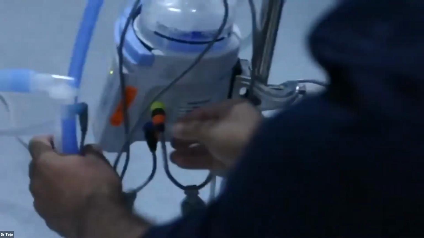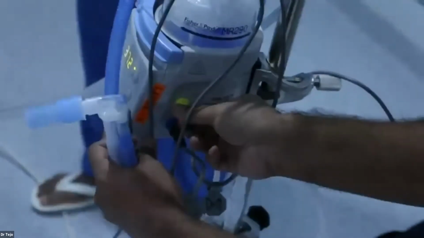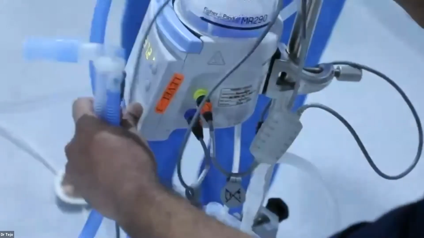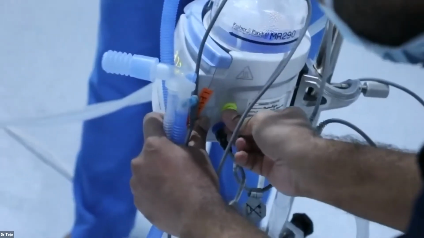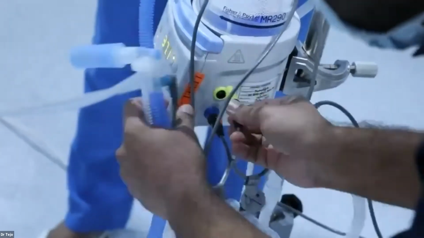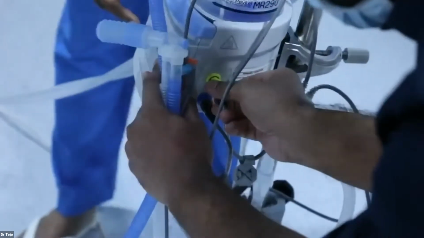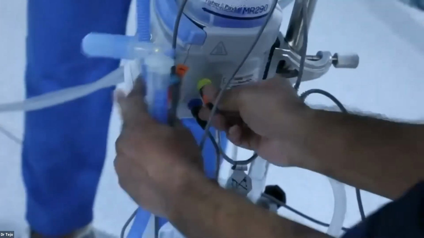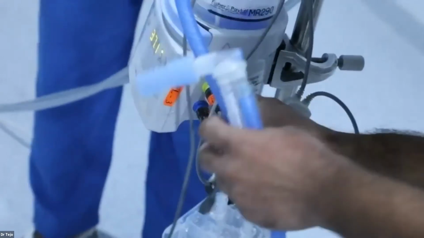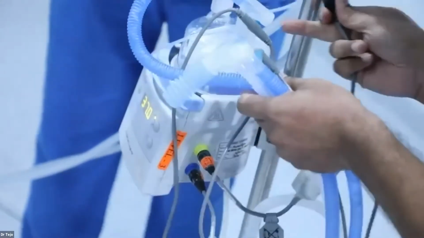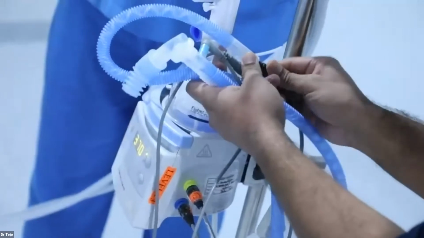Yes. There are two wires which you can see. This is a port for the heater wire probe connector. It should be inserted properly here. This is yellow coded. It should be properly inserted, and it is connected to another heater wire probe connector. Through this it will be connected to the heater wire probe.